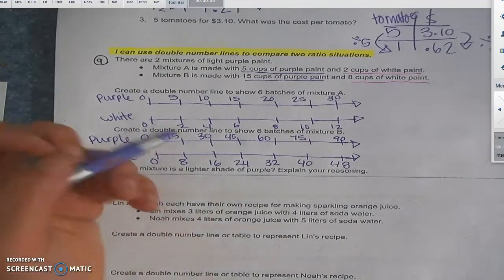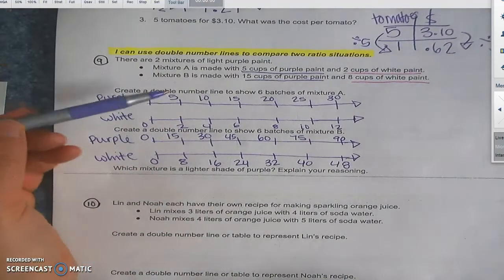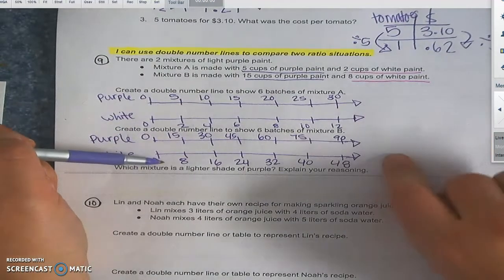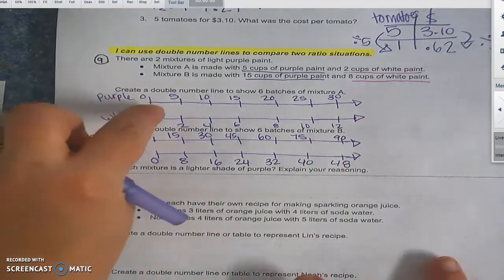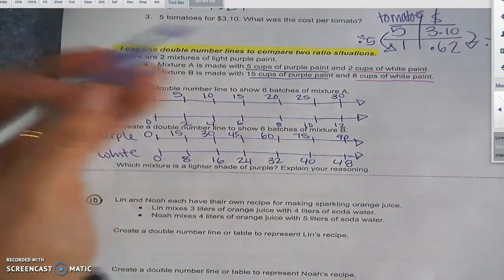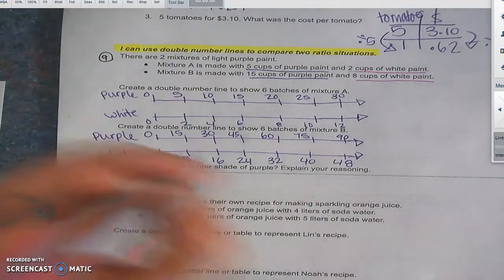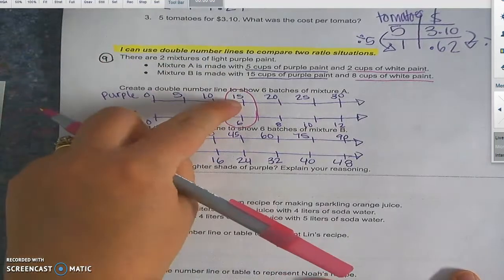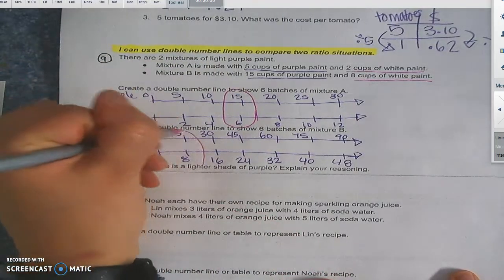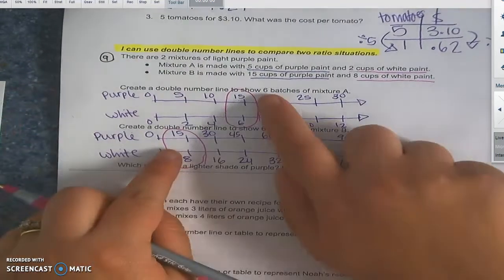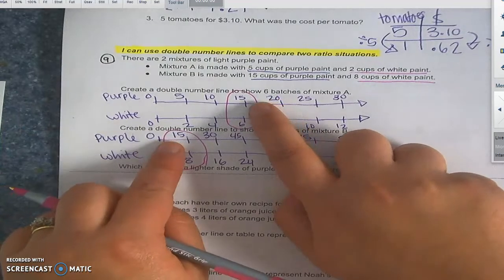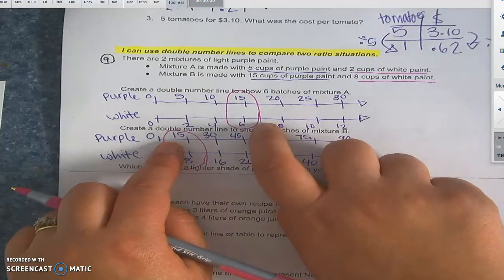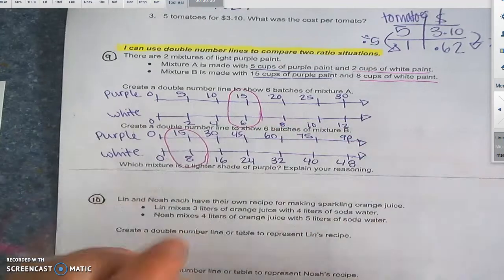So I need to find a spot on my double number lines where either they both have the same amount of purple or they both have the same amount of white. So I'm going by 5s here and 15s here. That seems like that's going to be a match. So here I have 15 cups of purple. Here I have 15 cups of purple. So now I can compare, because when they both have 15 cups of purple, this one has 6 cups of white, this one has 8 cups of white.